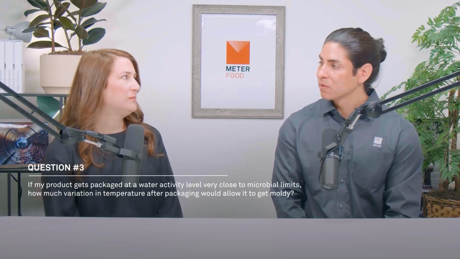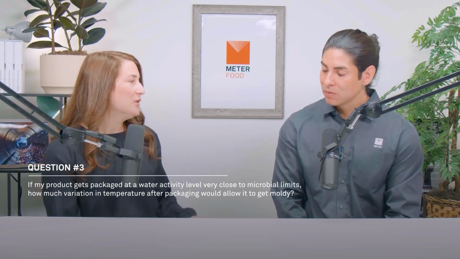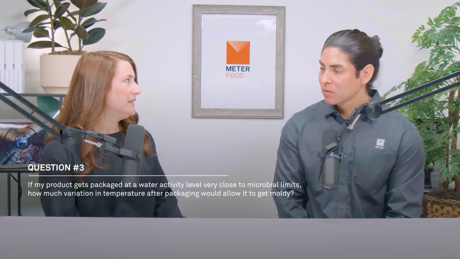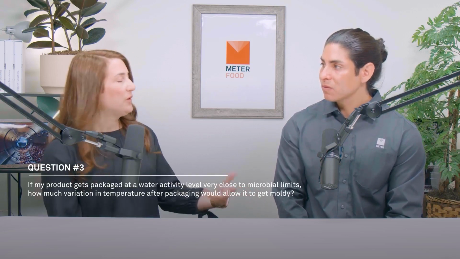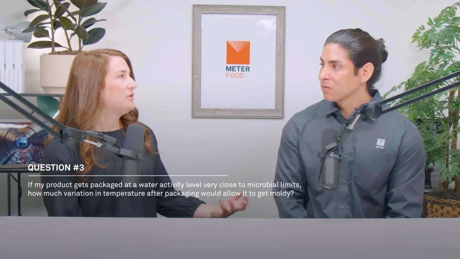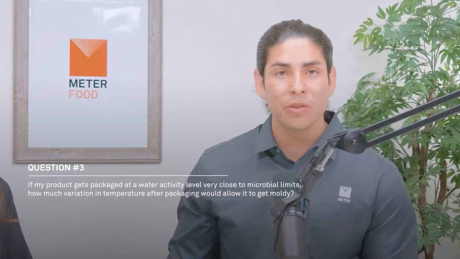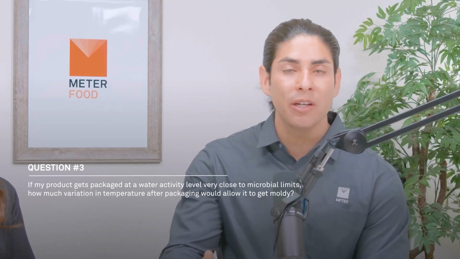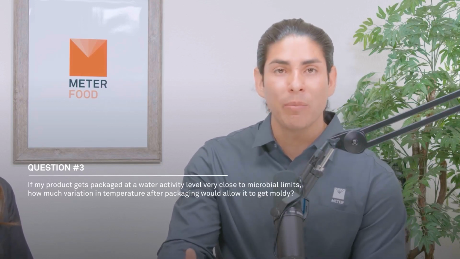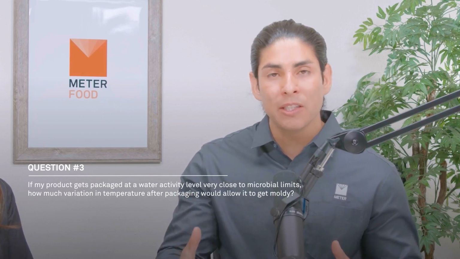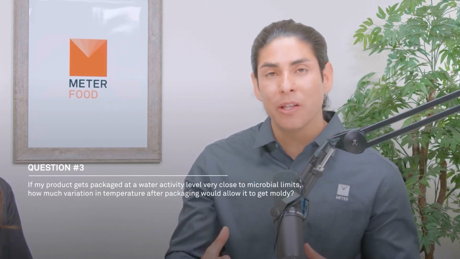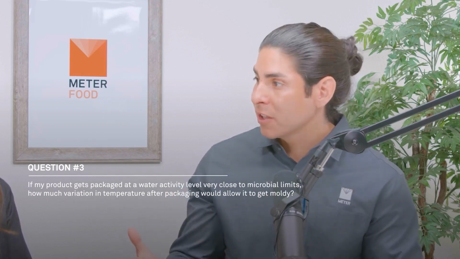And the other thing I wanted to mention is the impact of packaging, which I know you have a lot of experience with. So if you want to discuss something concerning packaging in relation to temperature and such. Yeah, sure. Just really briefly, if you're producing a product that is close to a microbial limit, one way to keep your product within your ideal water activity range is to consider your packaging.